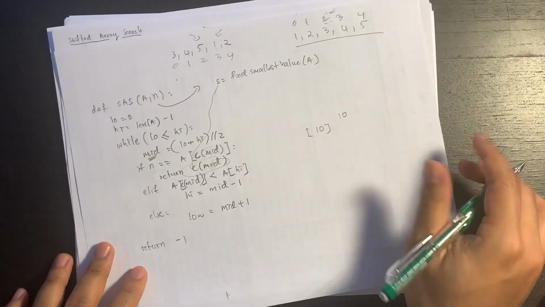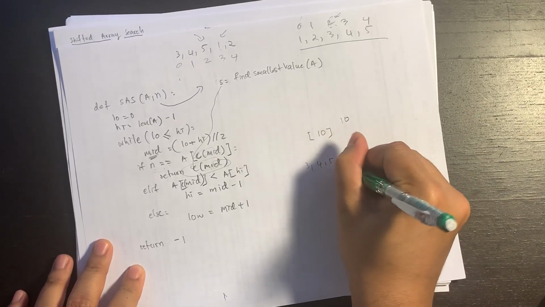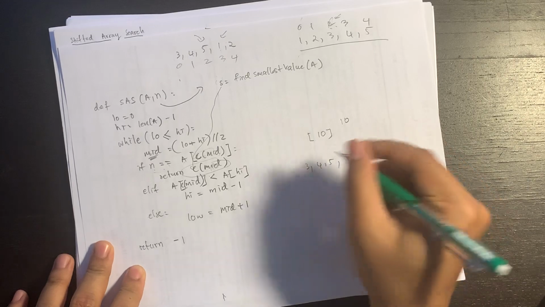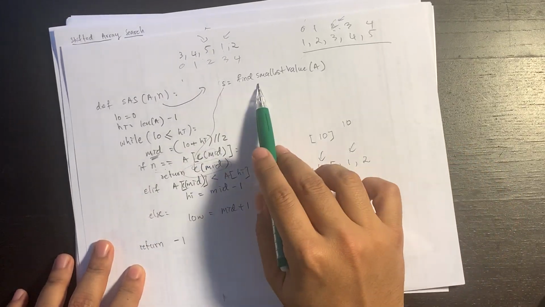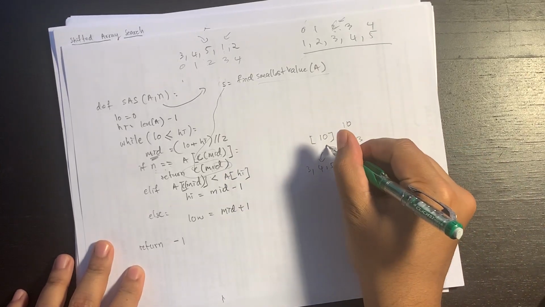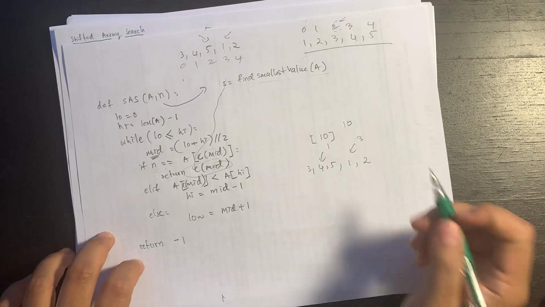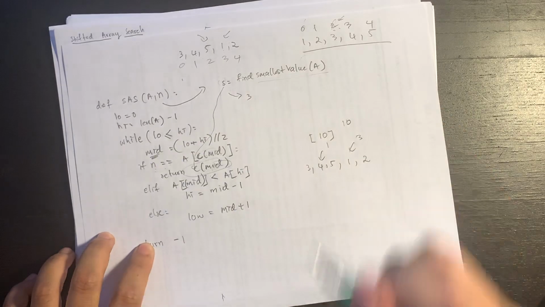Let's run through the example that we were given. In the example, we're looking for 4, and the smallest value is at index 3. So we're supposed to return index 1. According to our algorithm, S is 3.